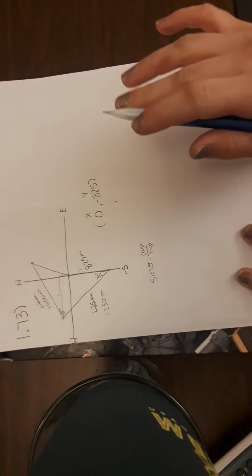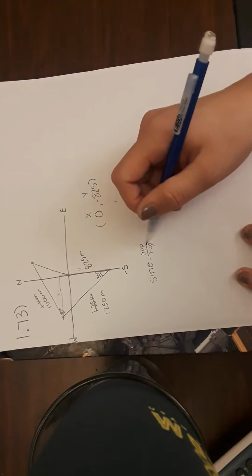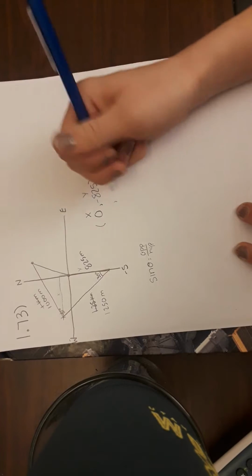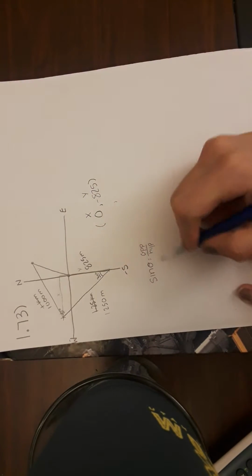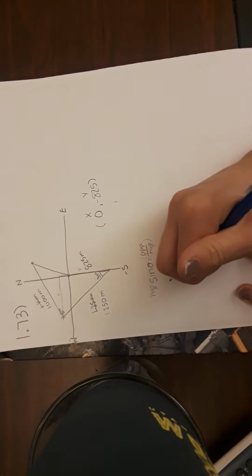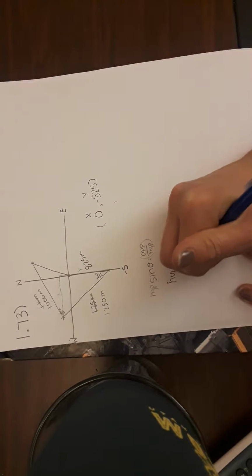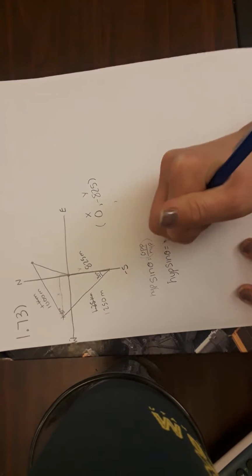And for all of them, I'm not going to do this every time, but you have to solve for what you're trying to find. So it's going to be the hypotenuse times the sine of the angle measure. It's going to be what you're looking for.